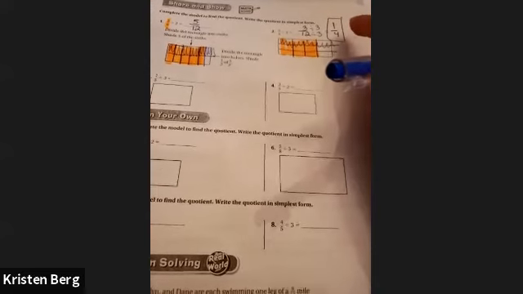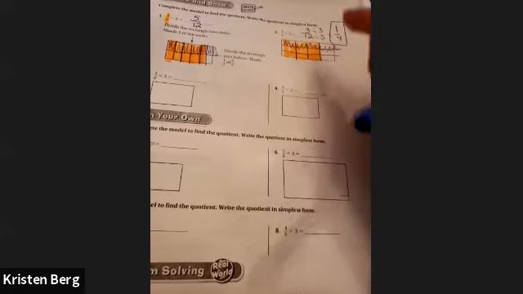Now, again, I am not going to mark it wrong if you did not do the simplifying right as of yet. That is something for 6th grade. They'll be teaching you more about that, but I am not going to ding you on that if you did not do that correctly.